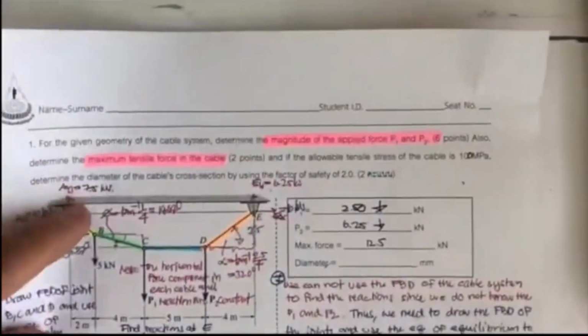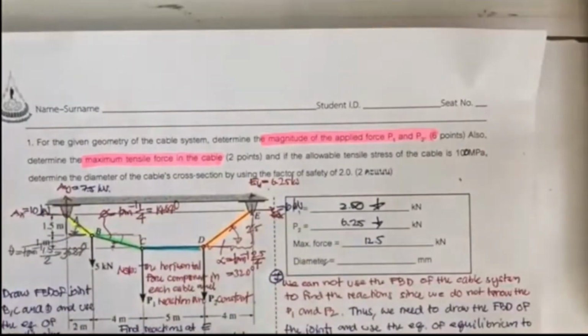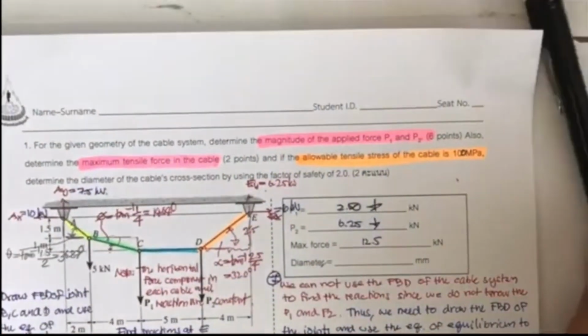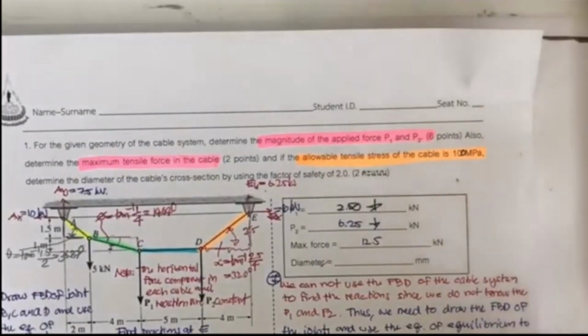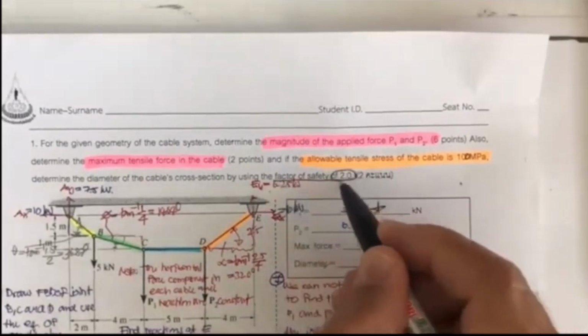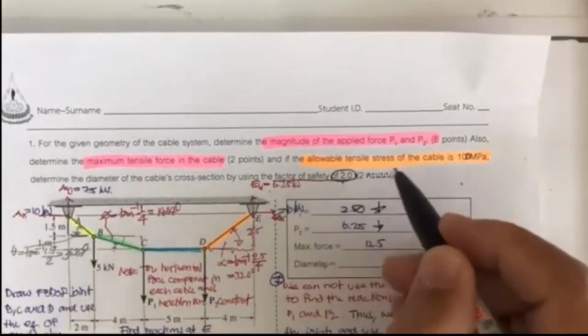And if you go here, the allowable tensile stress is 100 megapascal. Even though they said they use the factor of safety of 2.0, you don't need to consider this because this is already allowable.